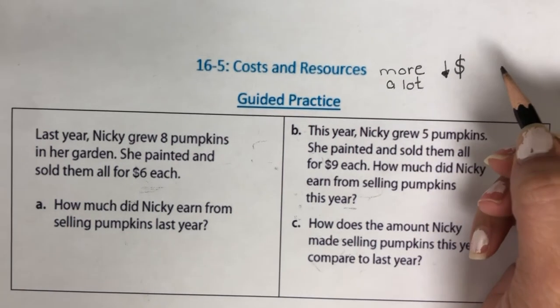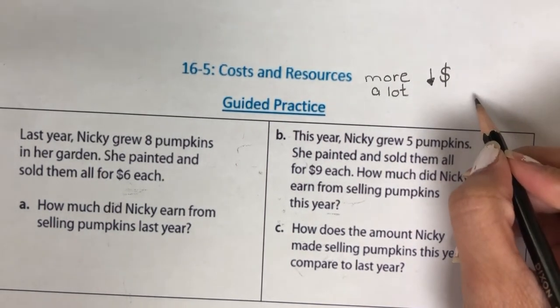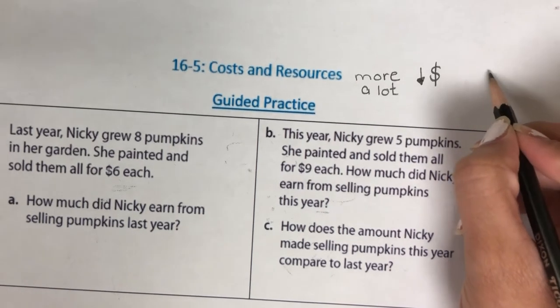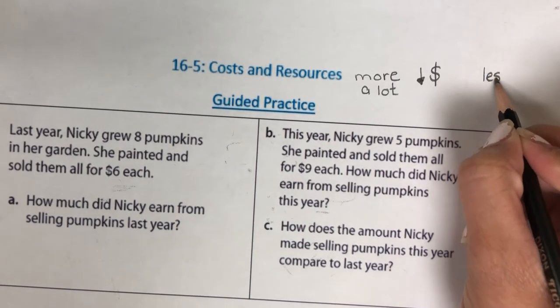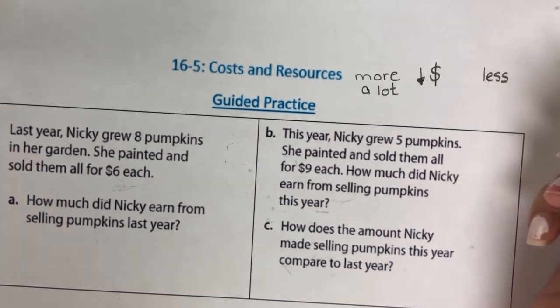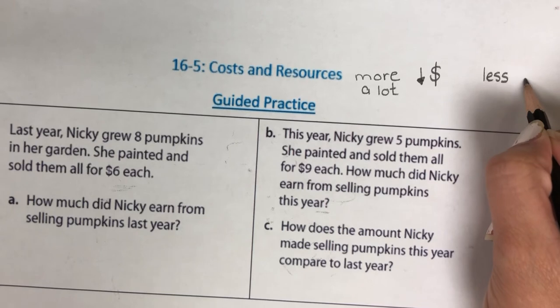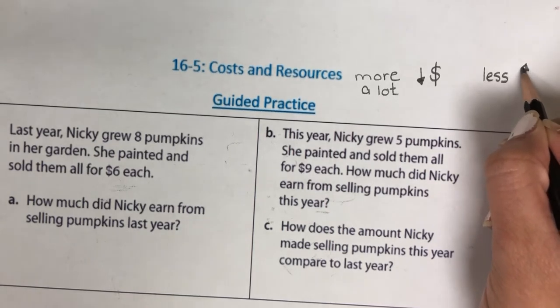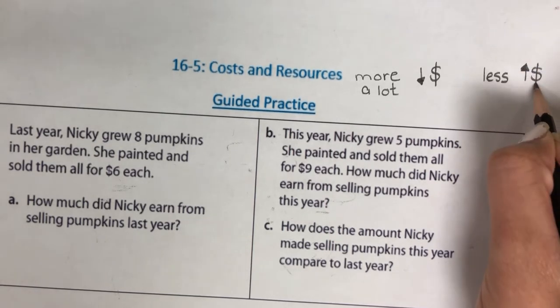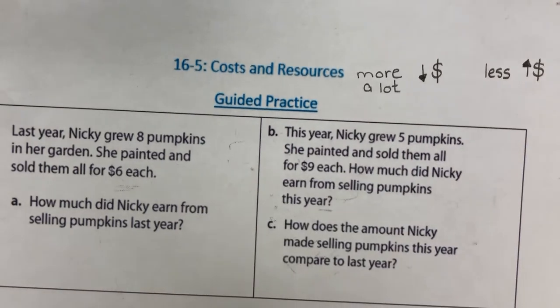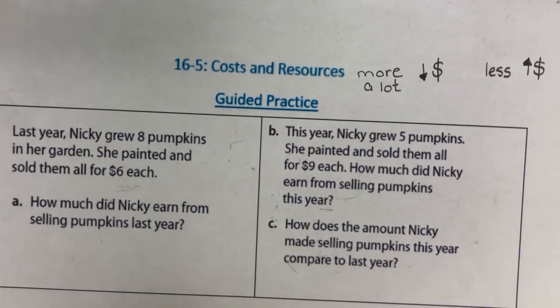But if there is less of something, the price will go up. So we need to remember that in this lesson. So let's take a look at the first problem.